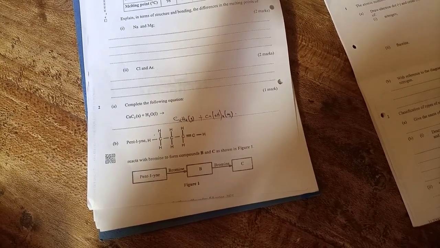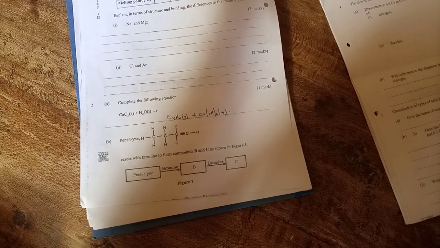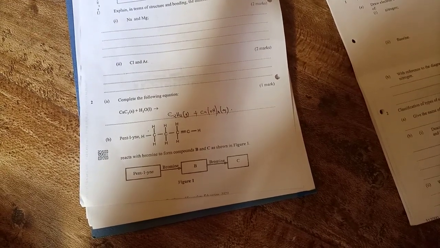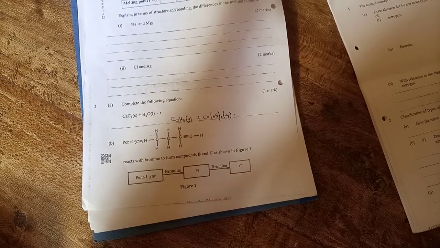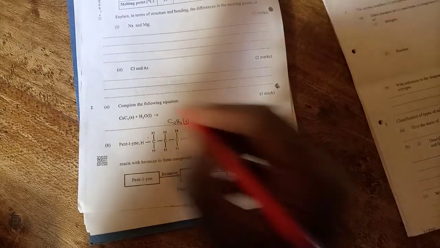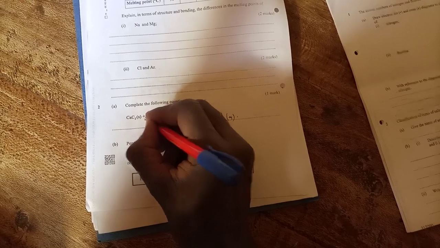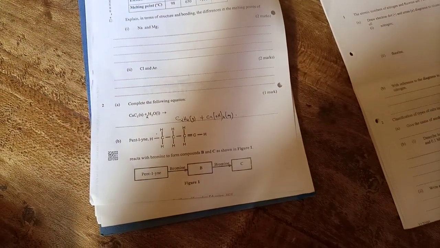You have one calcium, and on the product side it is 1, and we have 2 hydrogen. On the other side we have 4 of them, so you balance with a 2 on the reactant side.